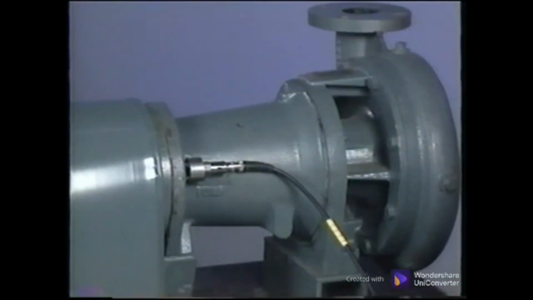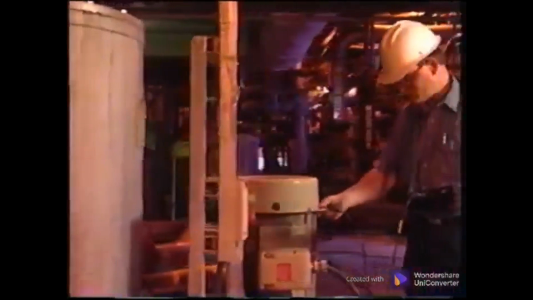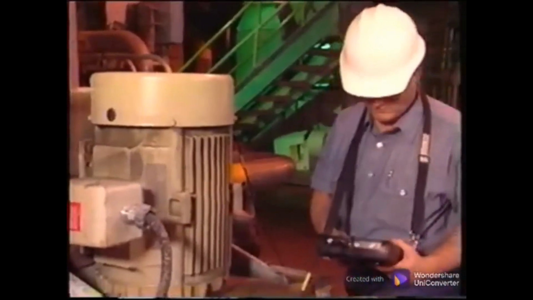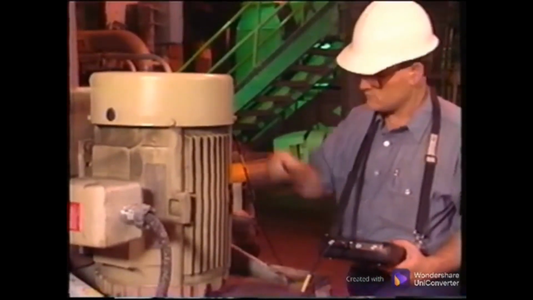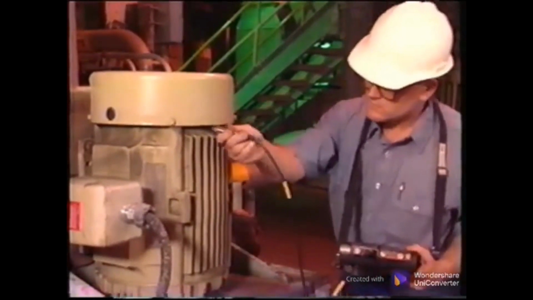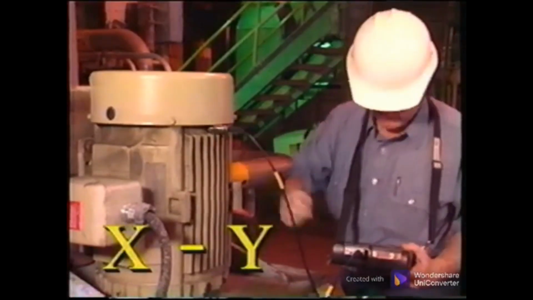The same criteria apply to vertical mounted pumps and motors: 2 radial readings at each bearing location and at least 1 axial reading per shaft. The radial readings should still be 90 degrees apart, but should be called X and Y direction.